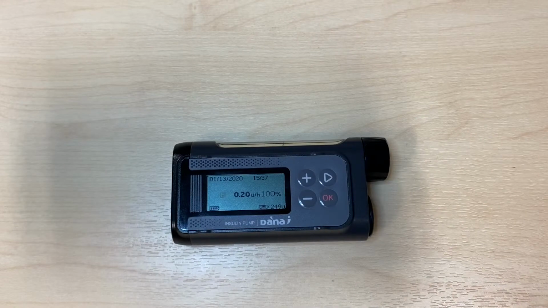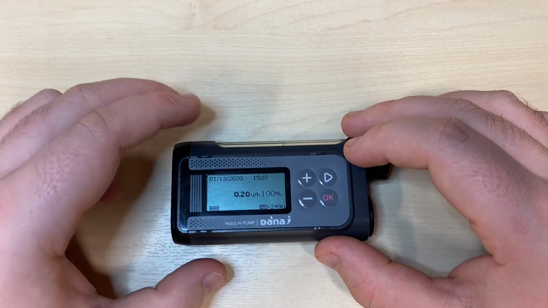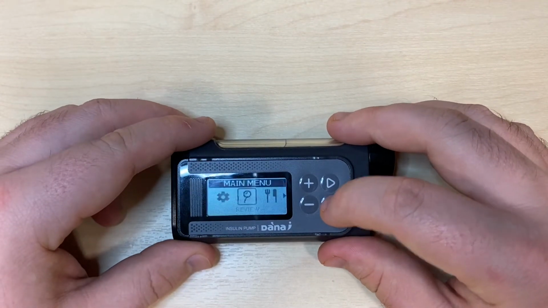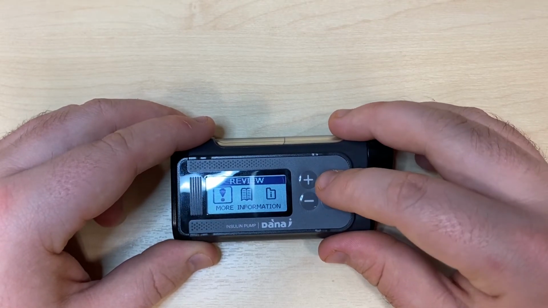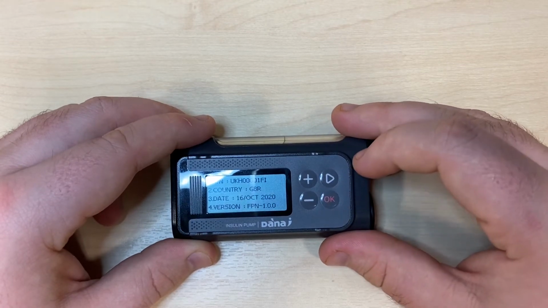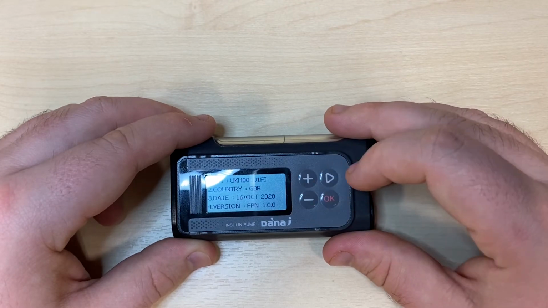Programming the user options in Adana. First, before we start programming, we need to find out which version of firmware that you're using. Press OK to get into the main menu, OK to enter the review submenu, and across to the shipping information option. Inside of shipping information, you'll find the firmware version of the pump as well as the date of manufacture.